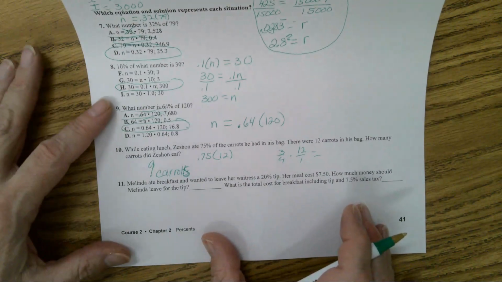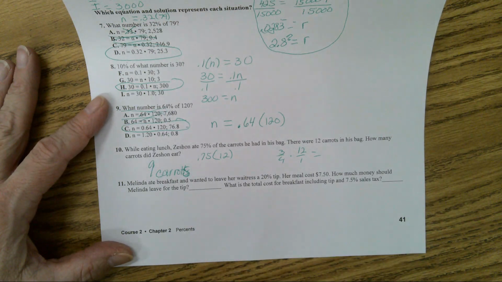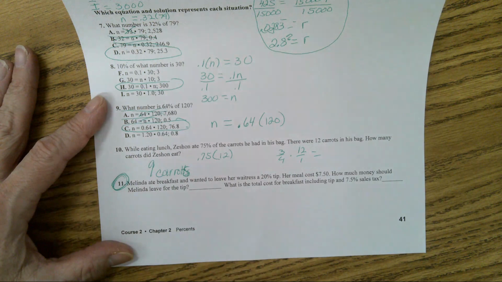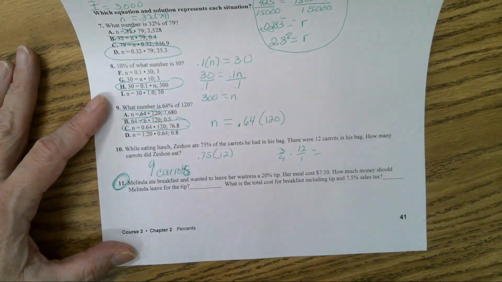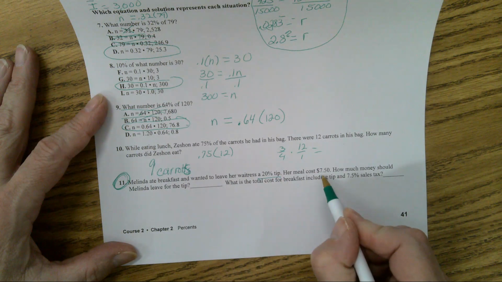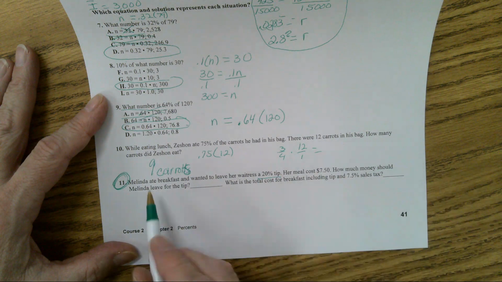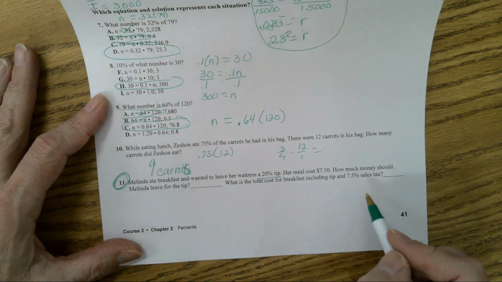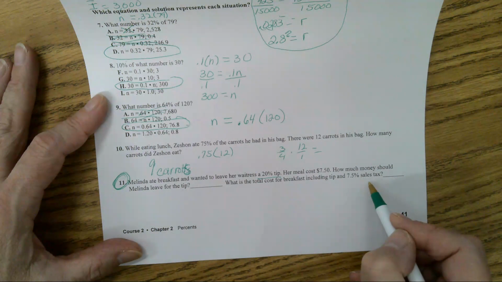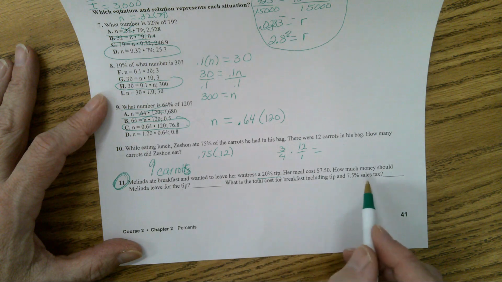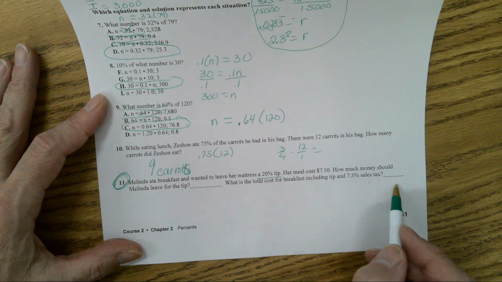In number 11, Melinda ate breakfast, and this is the wild one here. Melinda ate breakfast and wanted to leave her waitress a 20% tip. Her meal cost $7.50. How much money would Melinda leave? It should say: what is the total cost for breakfast, including tip and 7.5% sales tax?